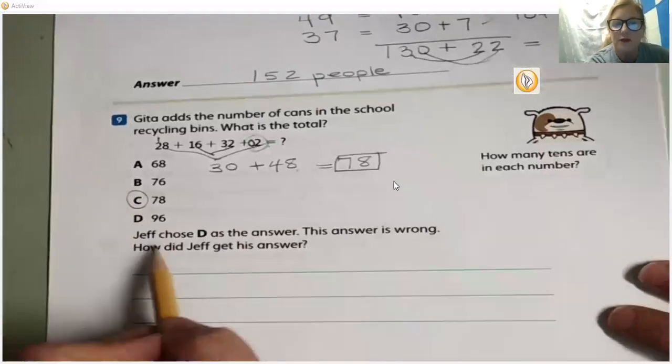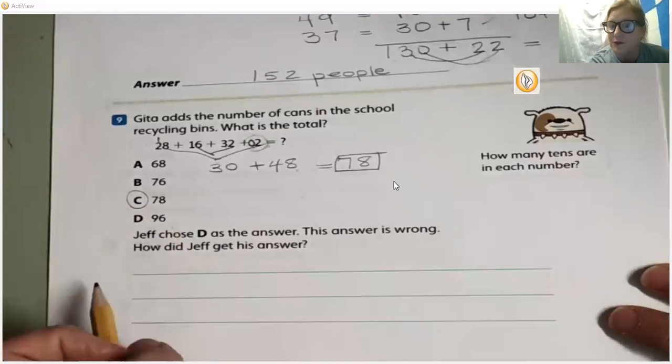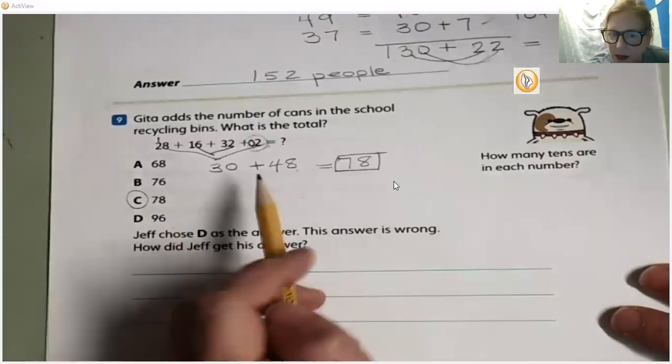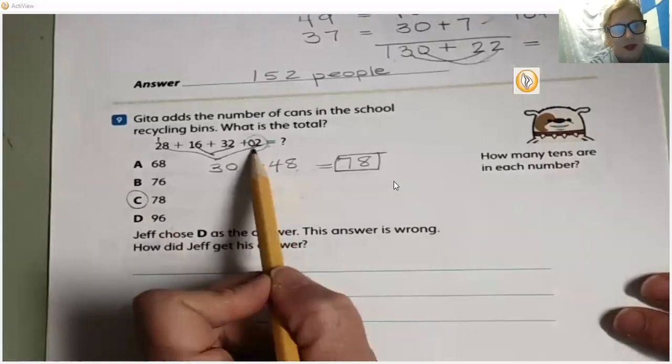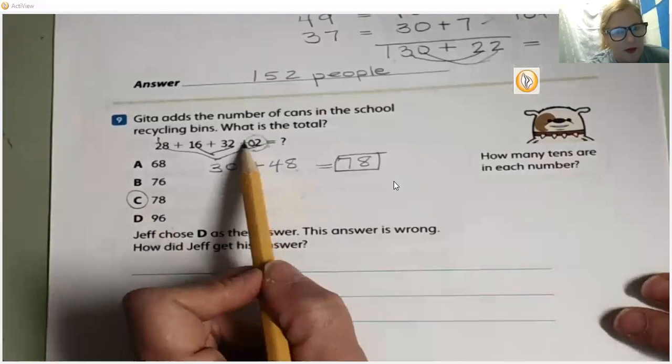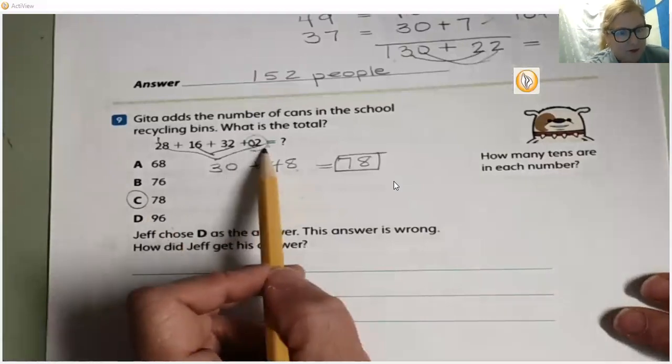Now Jeff chose D. What did Jeff do? Well, we talked about it up here. Poor Jeff didn't put that 0 in front of there. He thought this was 20, didn't he?